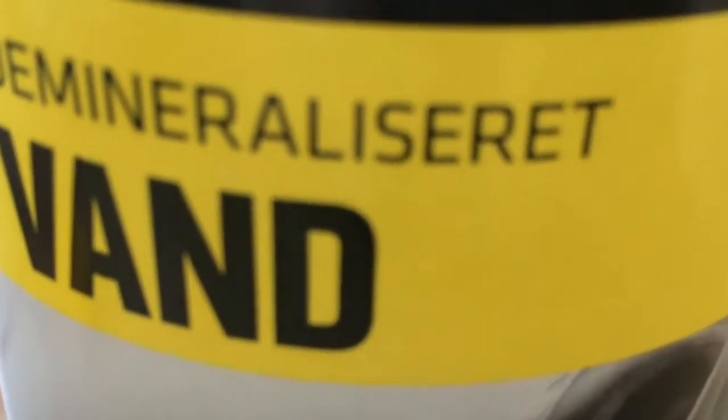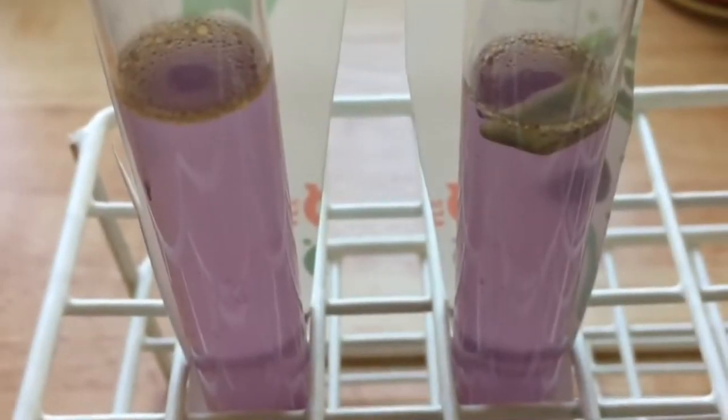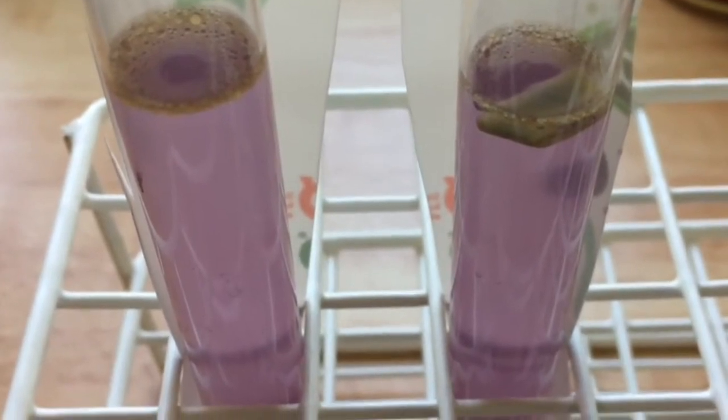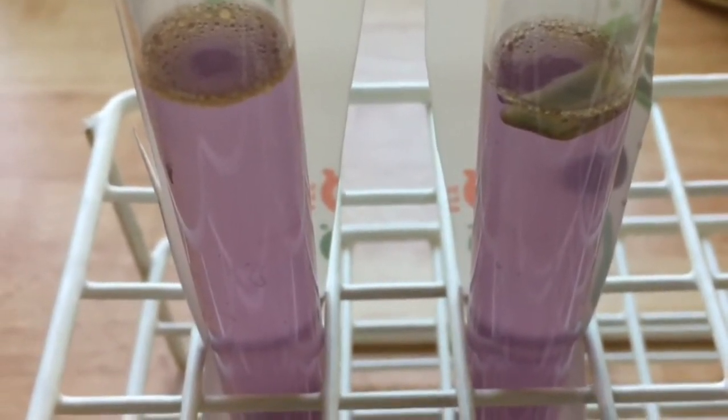Demineralized. That's a key detail. Why specifically that? Good question. You mentioned tap water isn't always neutral, right? Yeah, the minerals can affect its pH. So using demineralized water means you're starting with a truly neutral base, pH 7. Right, so any color change you see later is definitely from the substance you're testing, not from the water messing things up. Smart. Very smart.